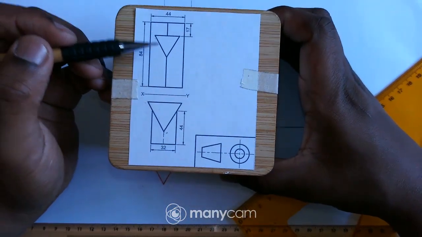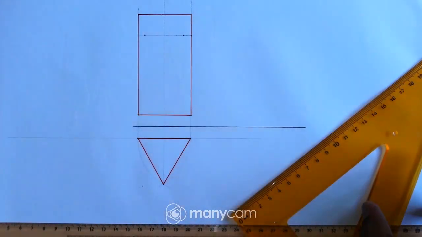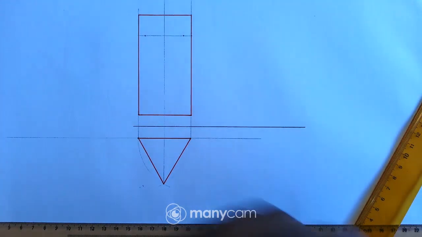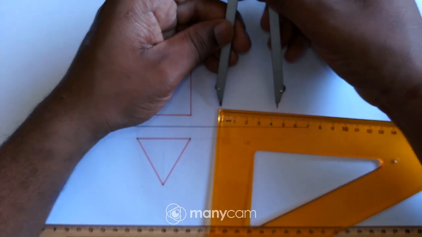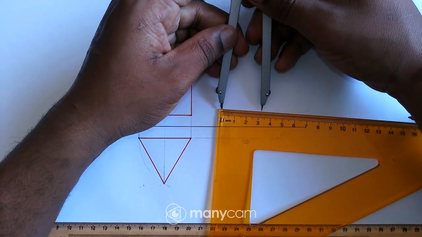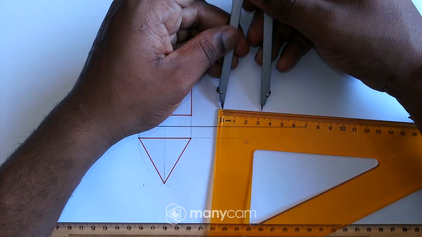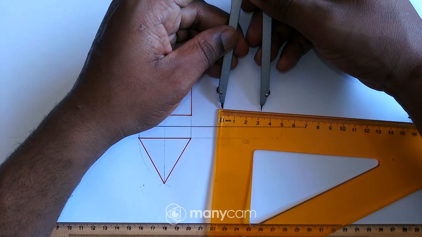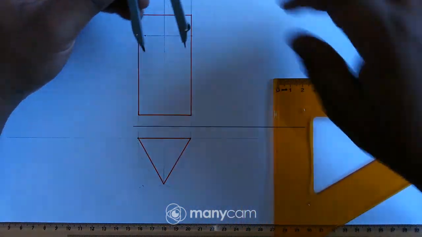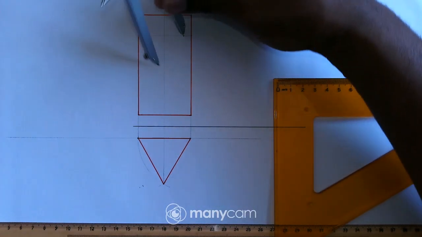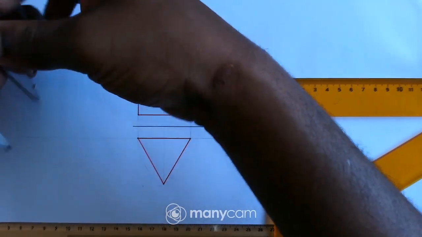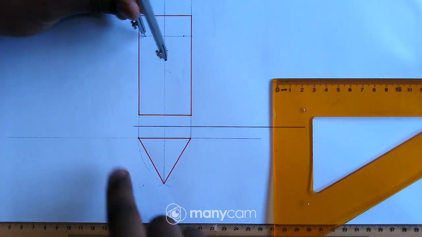So now I have to come up with this point, right? So I'll take my compass, then measure 32 because the sides of the triangle is given. It's 32. So I'll measure 32 on my compass. Then I'll have to draw an arc there. And obviously the point is right there.